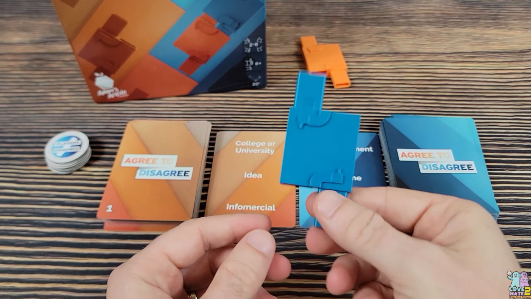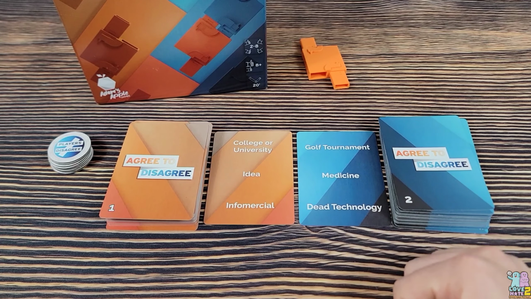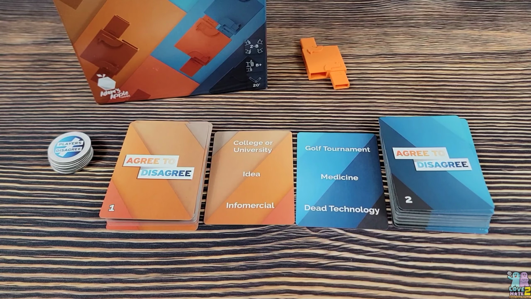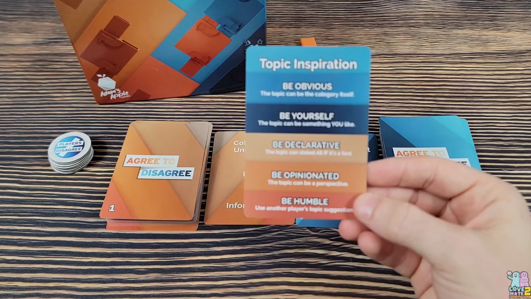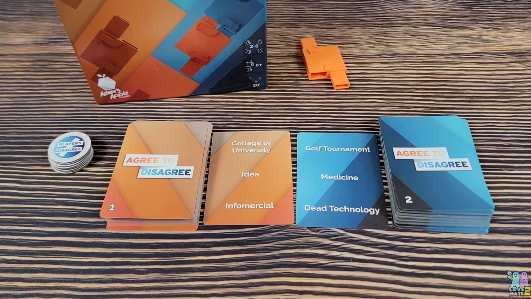As I already mentioned, a round begins with the first player having 2 cards shown to them, and the player to their left will choose one of the 6 options that you can see. So, for instance, maybe the player to my left selects college or university. And then looking at this card right here, this is another player aid of some sort. You are going to want to try and figure out something that fits into this topic that will be divisive to the other players and cause some players to like said topic or some players to dislike said topic. You don't want to be polarizing, in other words.